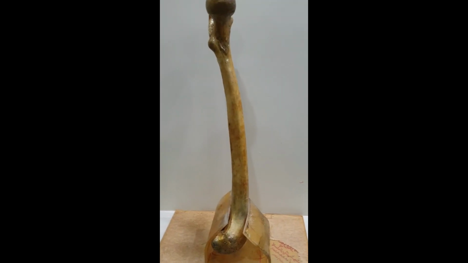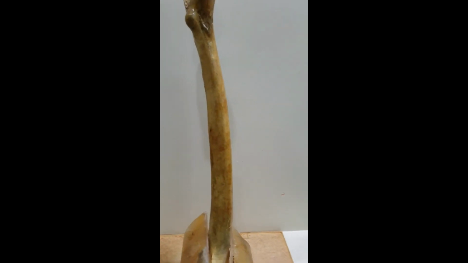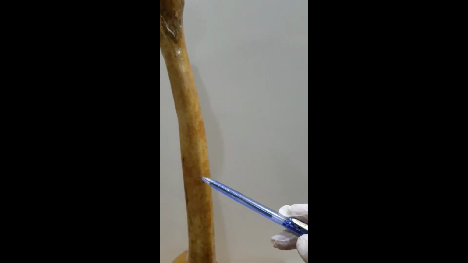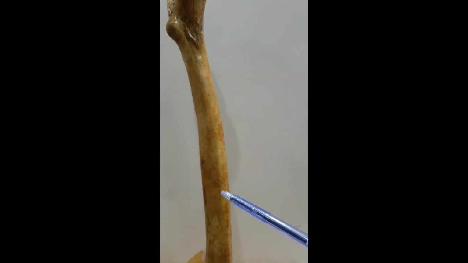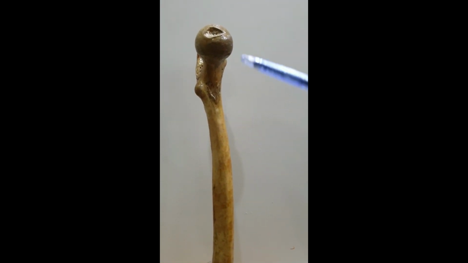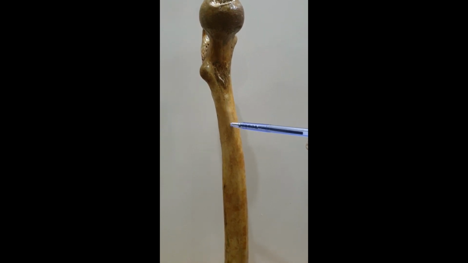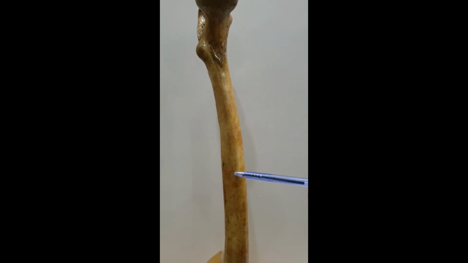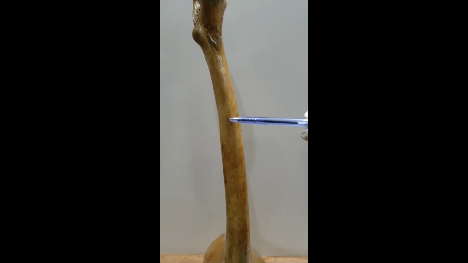Now coming towards the shaft of the femur, if we take a cross section of the middle part of the shaft of femur, it has a triangular appearance. So it has three borders and three surfaces. As you are looking at the medial side of the shaft of femur, you can see that this is the faint rounded medial border of the shaft of femur.